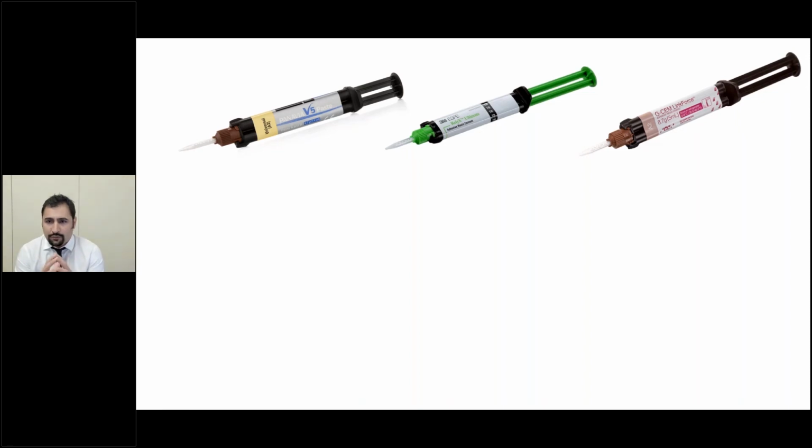So all these three cements are self-etch cements. What does that mean? It means that the components they have enable the clinician to not need etching the restoration or the tooth separately. In other words, there is a chance that I can just use these products without etching the tooth prior to bonding and get a good bond.